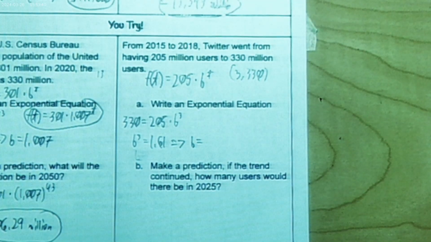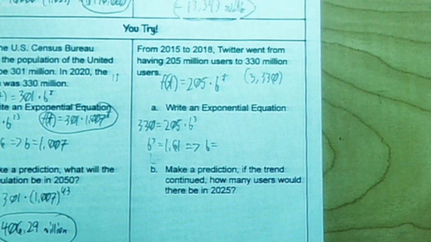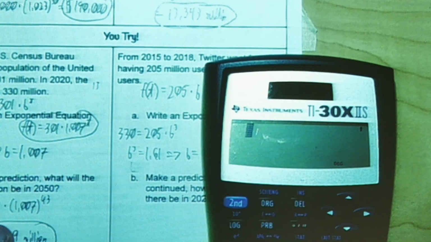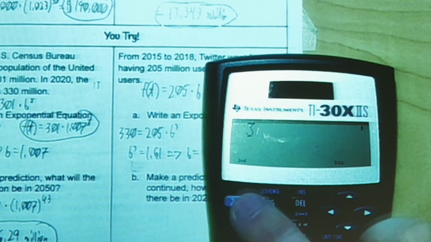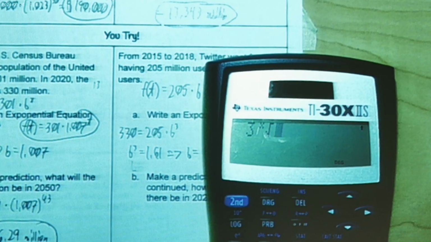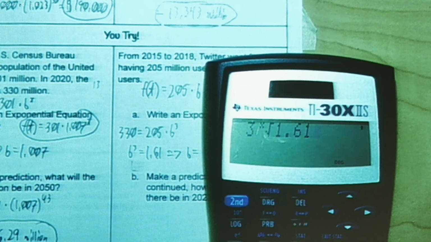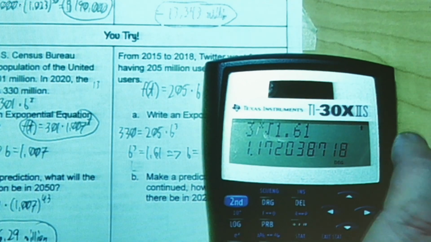So when I've got b raised to some weird power equals some number, no problem. I've got b to the 3rd, so I write down 3. Second up arrow gives me that little device. Then I type in 1.61, and that gives me 1.17.